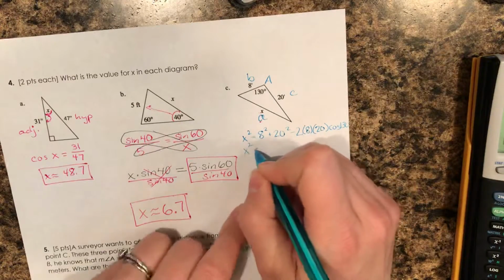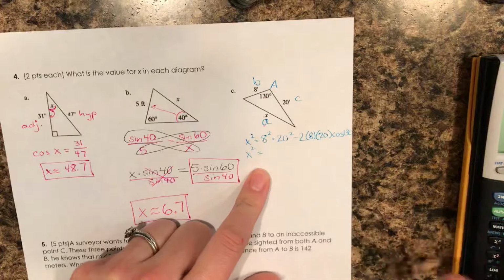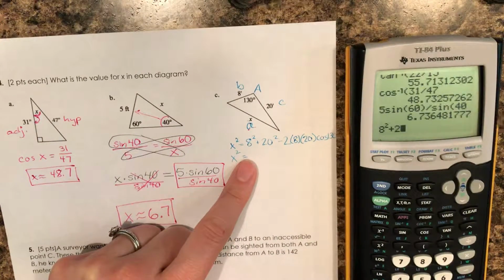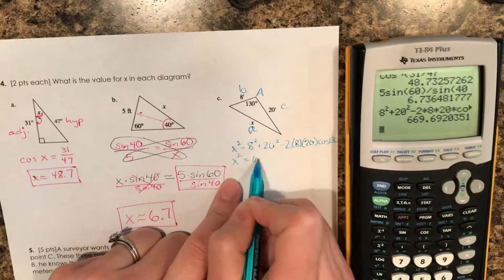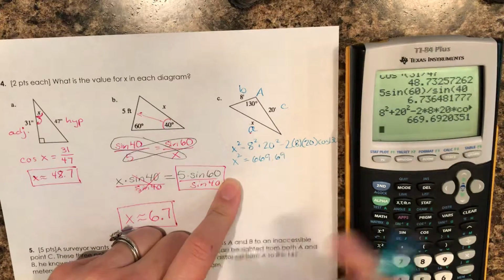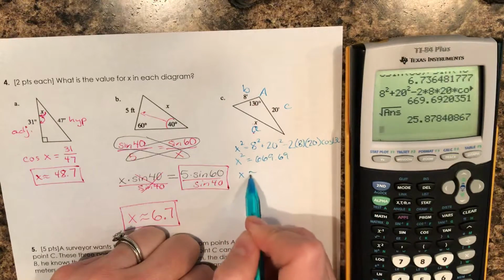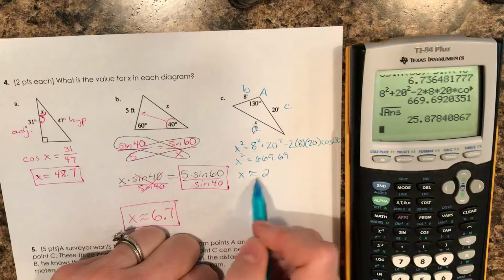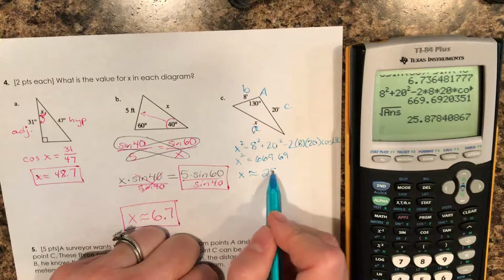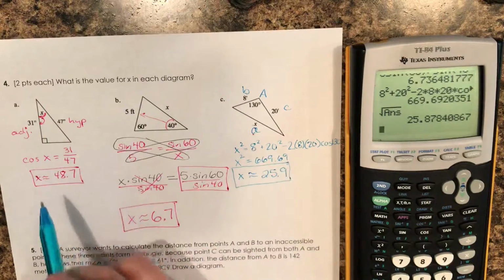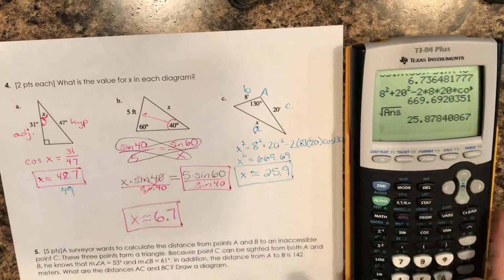Okay, and again, because there are no variables on the right side, I can type all that in together. 8 squared plus 20 squared minus 2 times 8 times 20 times the cosine of 130. And I get 669.69, and again, that's x squared. So now if I take the square root, I get approximately 25.9. Oh yeah, this is a side. Okay, that one was an angle, so we could have said about 49 degrees.